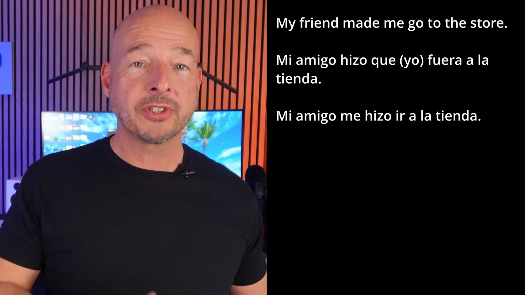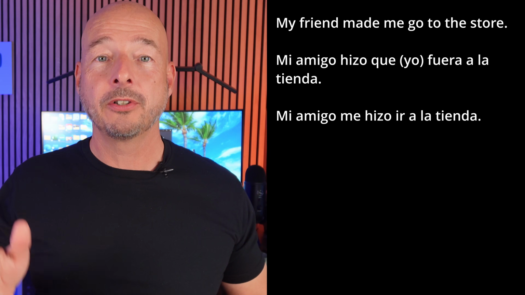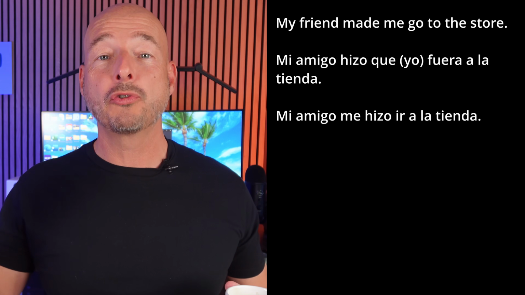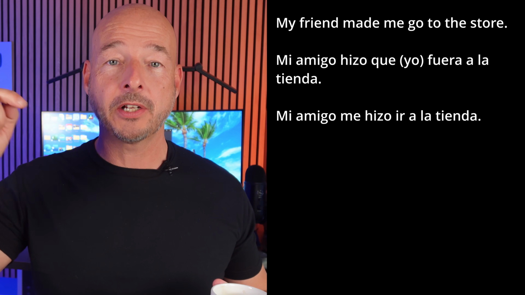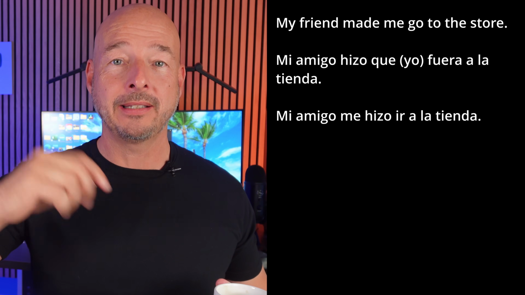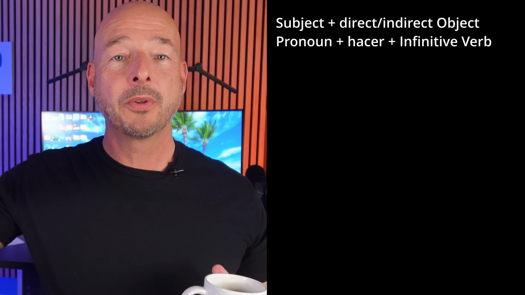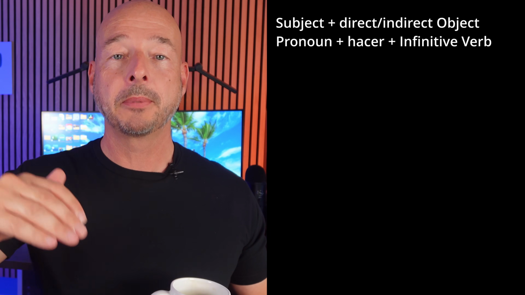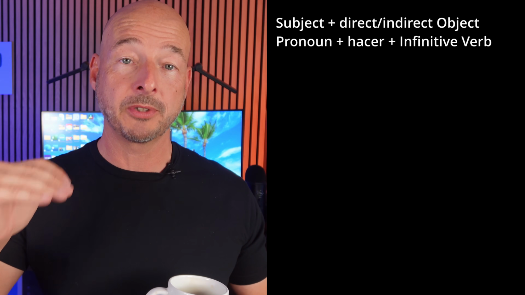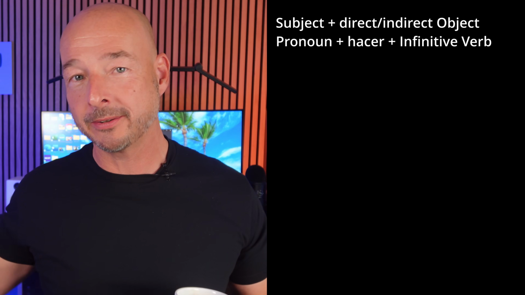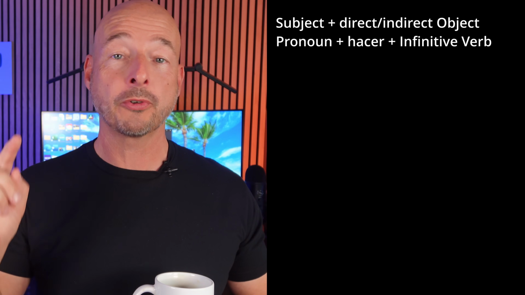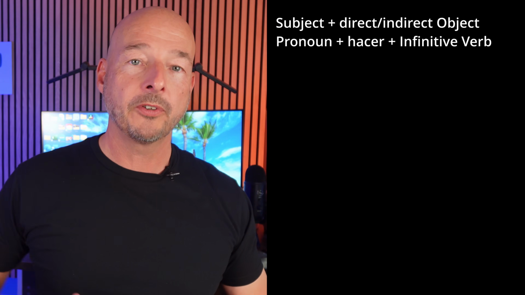I'm back to a subject, making an object do something. And I'm not having to conjugate anything into the subjunctive. I'm just dropping in infinitives. That's the unconjugated verb. So we have ir a la tienda. I'm just popping that in. So this is our second construction. Here's the formula. We have a subject plus a direct or indirect object pronoun. I'm going to be explaining that in detail later in the video. Our verb hacer, which is controlled by the subject. And we're just dropping in verbs in the infinitive.